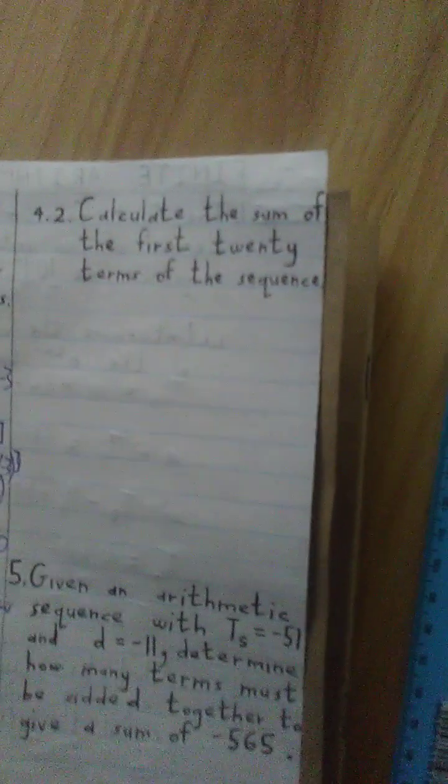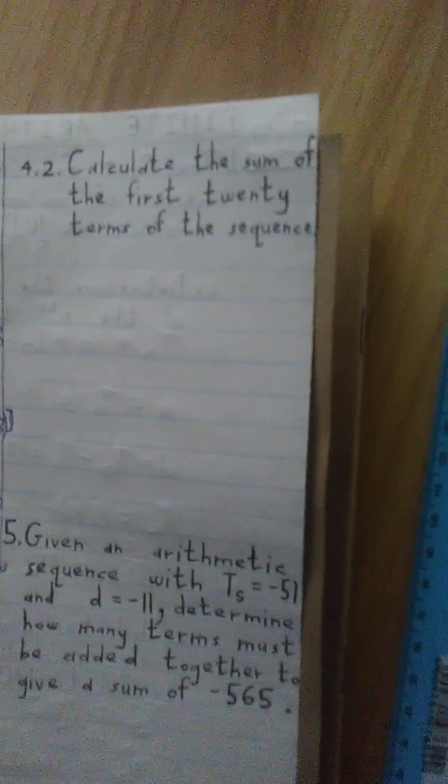4.2 states, calculate the sum of the first 20 terms of the sequence. So n is 20. And then we know that a is T1, which is -5. And then D, T2 minus T1, which we had already calculated, -11 minus -5, which is -6.